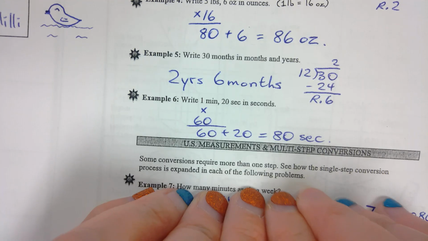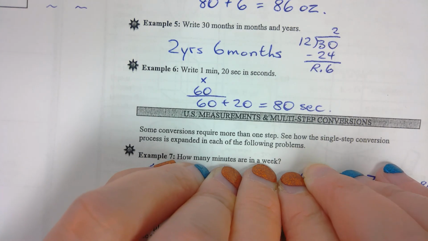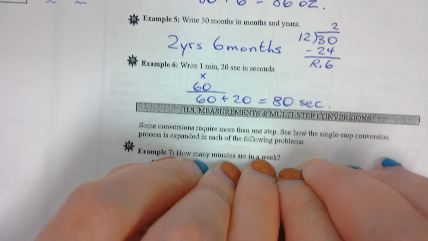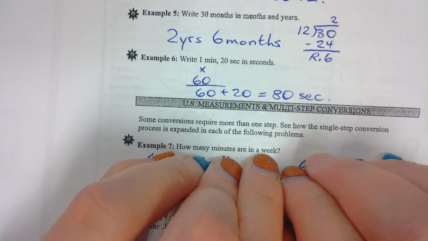This one is a little bit more tricky. Okay, Cavishan, how many minutes is in a week? 10,080. I like that number. Okay, how did you get it?